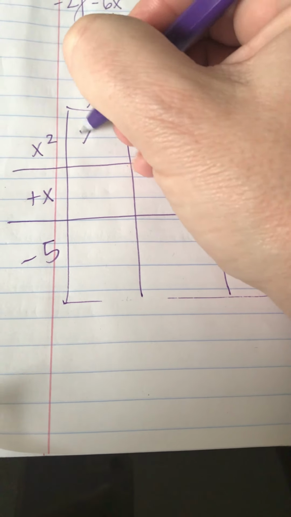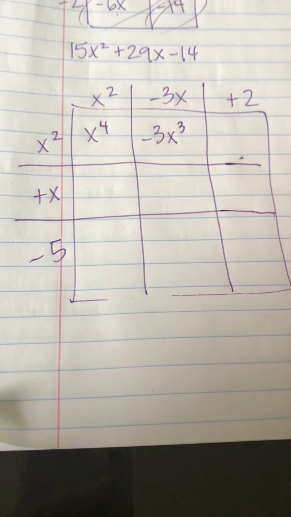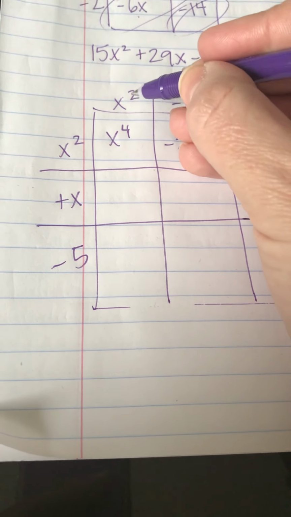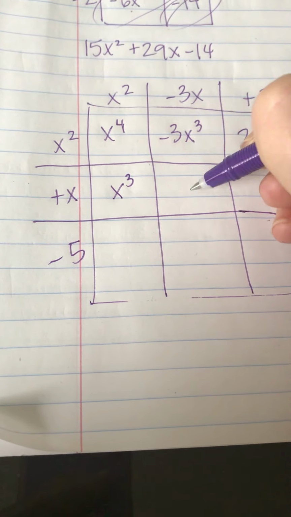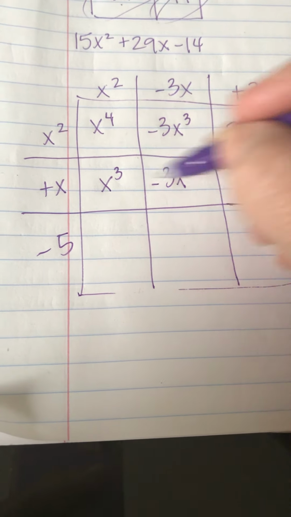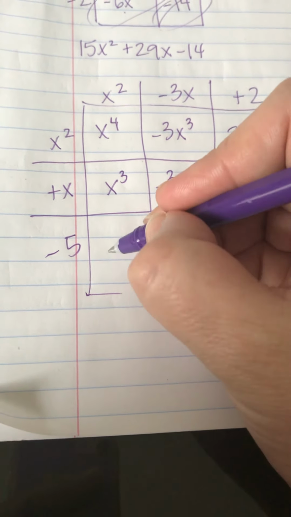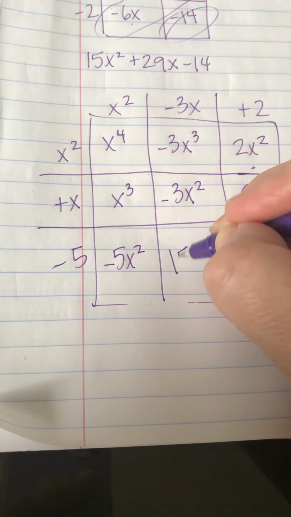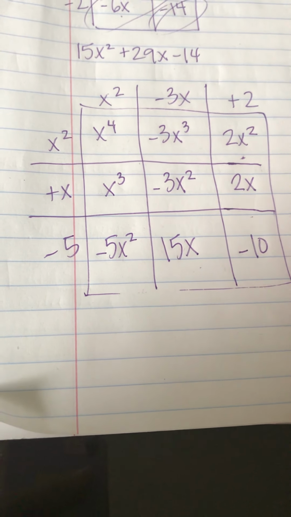This times this, x to the 4th. This times this, negative 3x to the 3rd. This times this, 2x squared. This times this, x to the 3rd. This times this, negative 3x squared. This times this, 2x. This times this, 5x squared. This times this, 15x. This times this, negative 10.